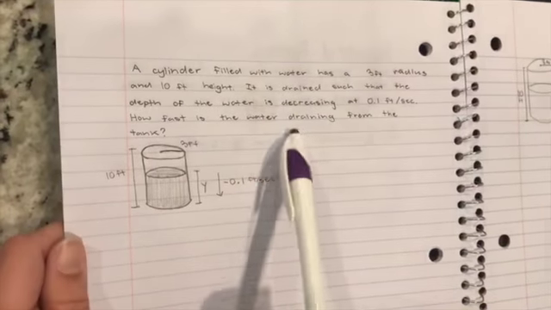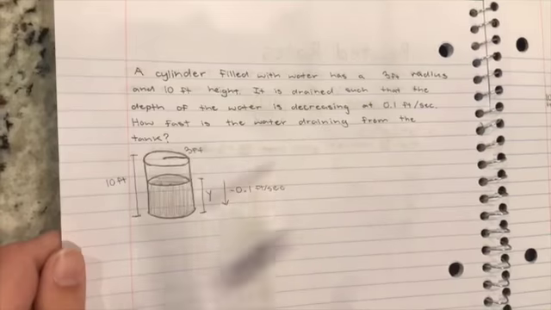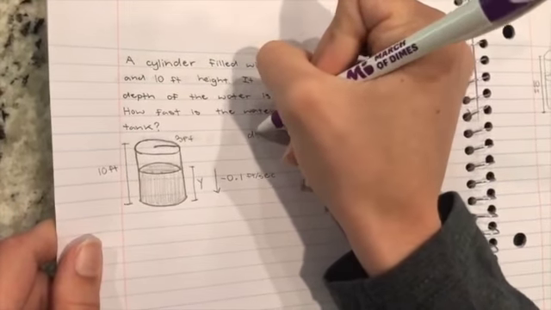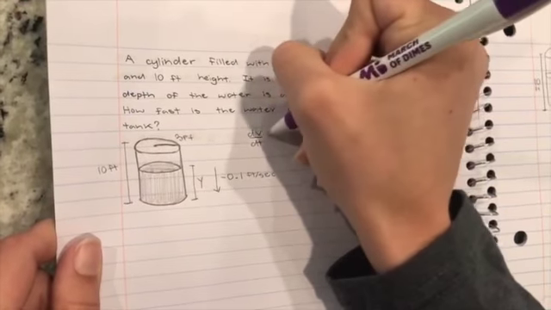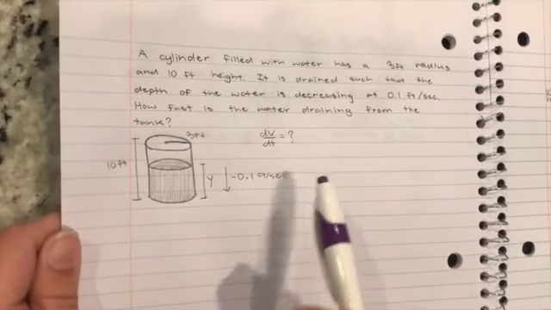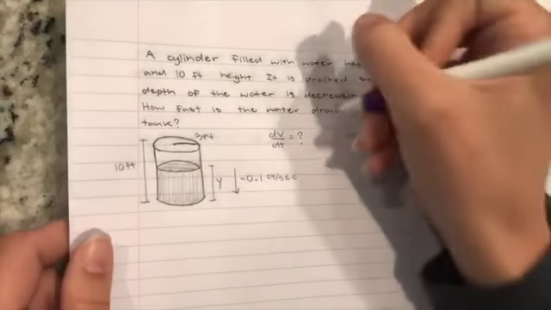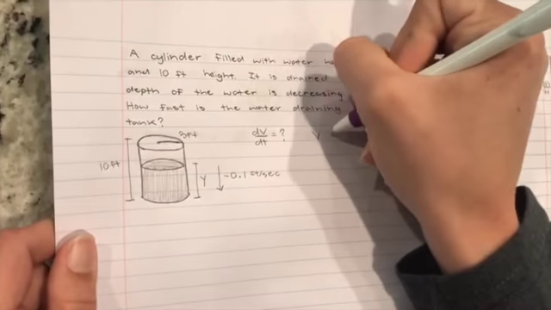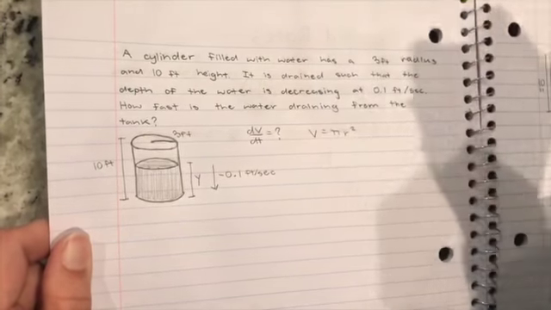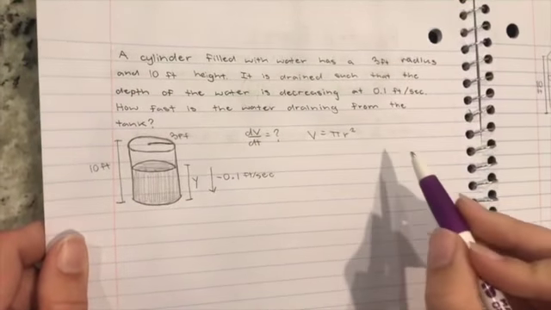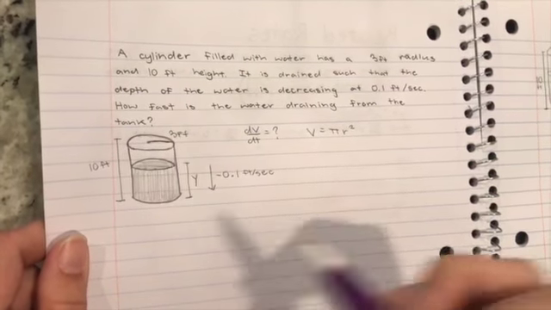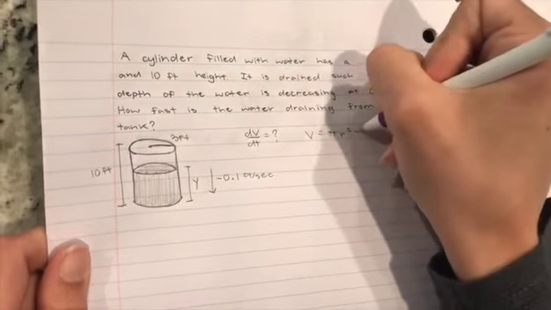Since it says how fast is the water draining from the tank, it's looking for the volume. So what we're looking for is dV/dt. Because we're looking for the volume, we're going to want to use the equation for the volume of the cylinder. So that is V equals pi r squared, and it's usually going to be pi r squared h, but we labeled the height as y, so we're going to have pi r squared y.